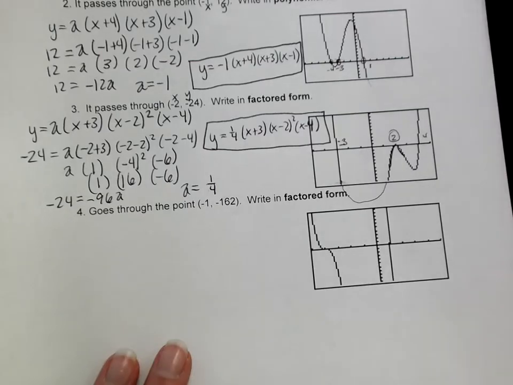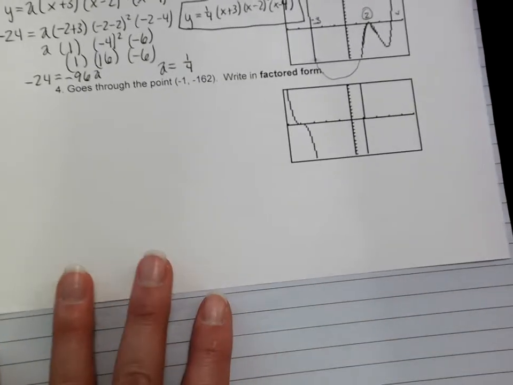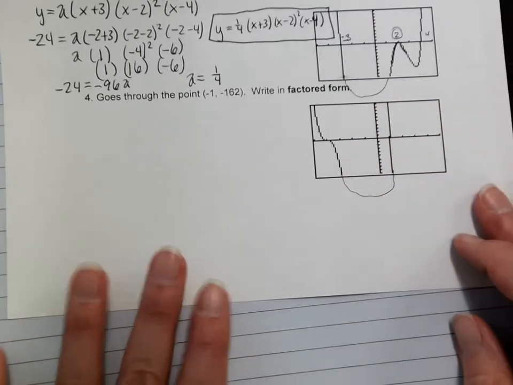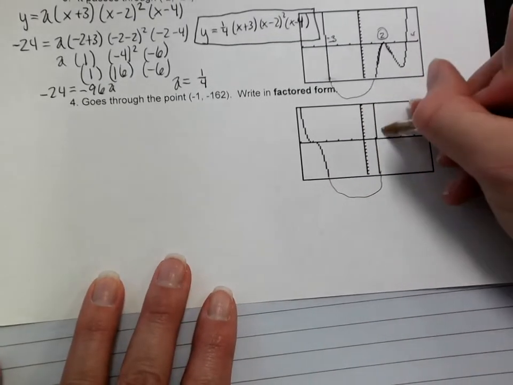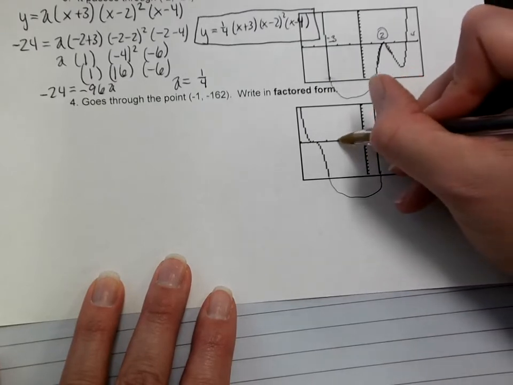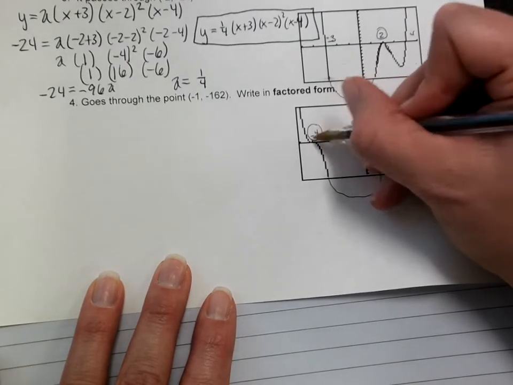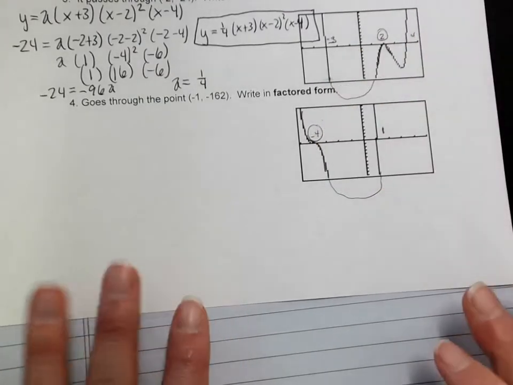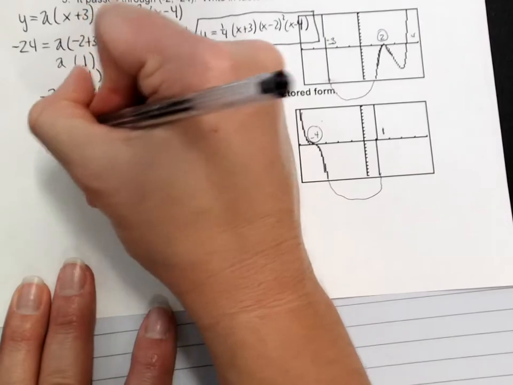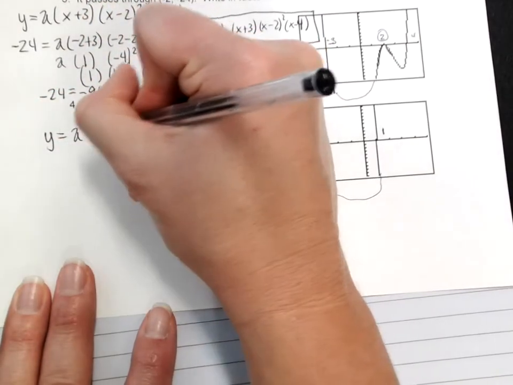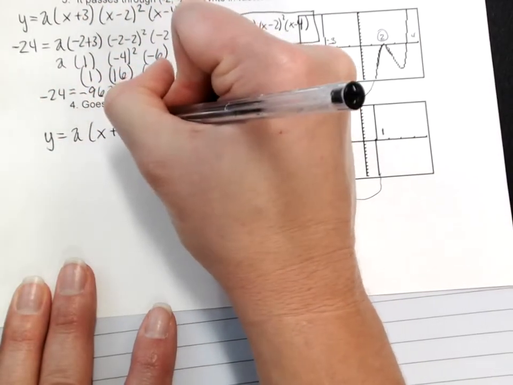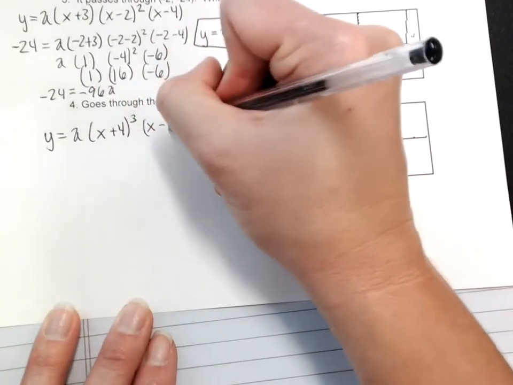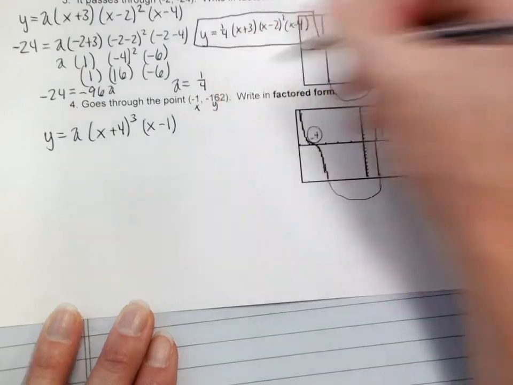All right, one more, last question. This one's also an x to the 4th. Because it does this here, it's probably going to be a positive x to the 4th. Finding your solutions, this one's at 1, this is at -1, -2, -3, -4. And notice the shape here, it changes concavity, so this is going to be a triple root. Y is going to equal a times (x plus 4) to the 3rd power, because it changes concavity there, and then (x minus 1). Again, plug in x, plug in y.